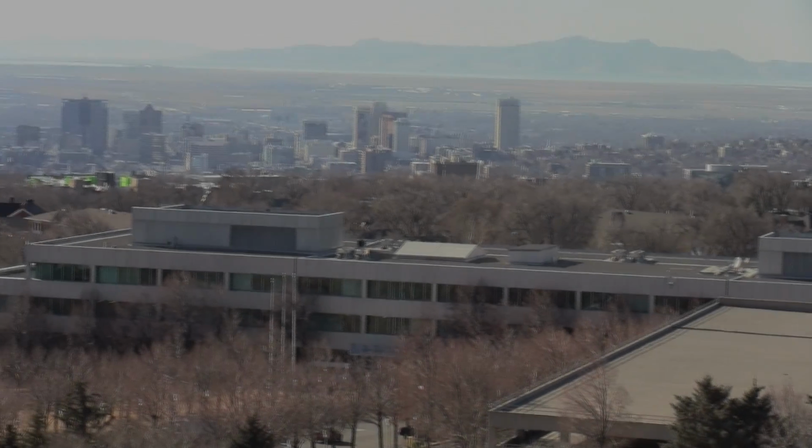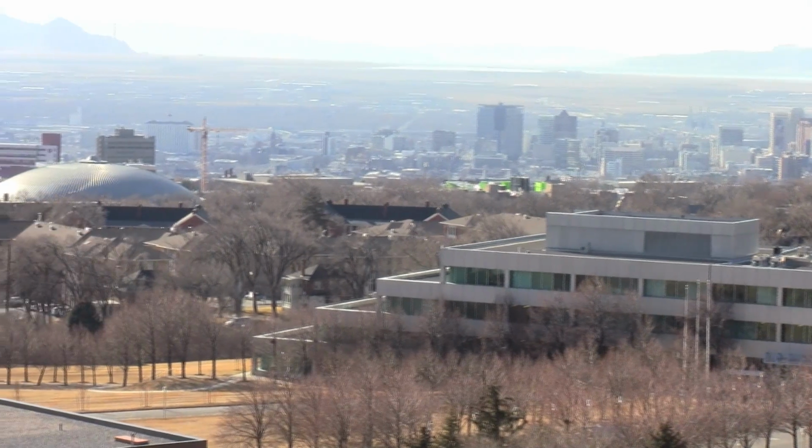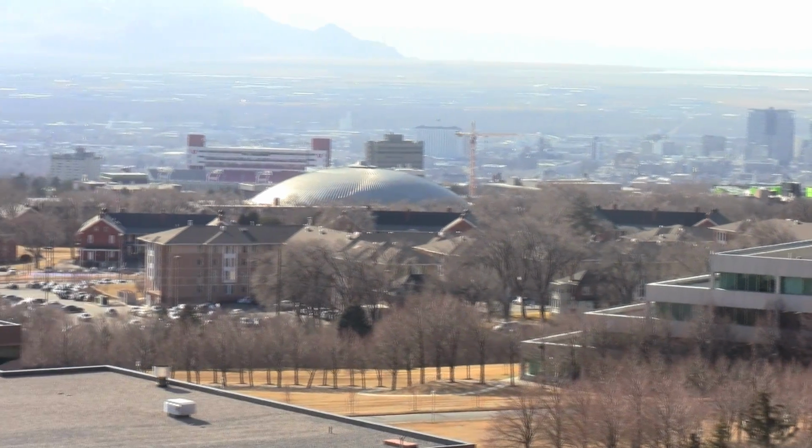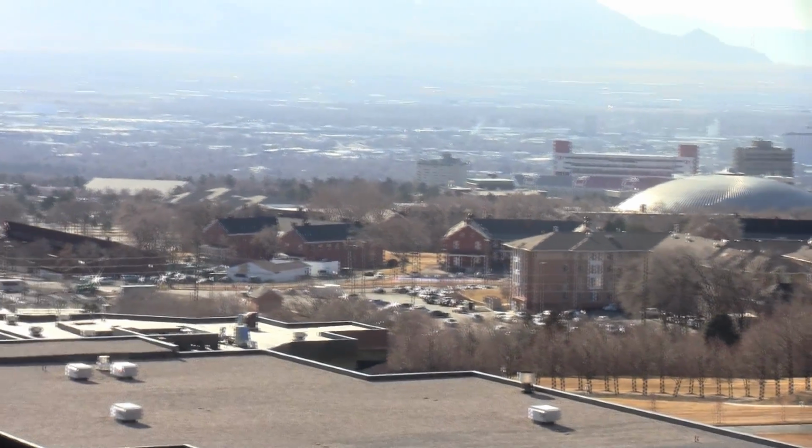The University of Utah provides numerous research opportunities for graduate students every year. One such researcher, Carolyn Stwertka, has spent her graduate career building a model to understand carbon dioxide emissions in the Salt Lake Valley.